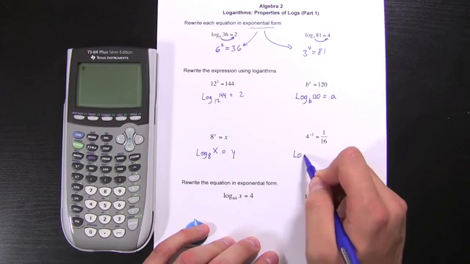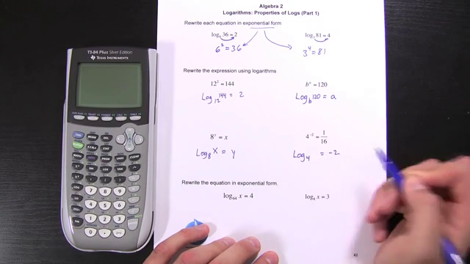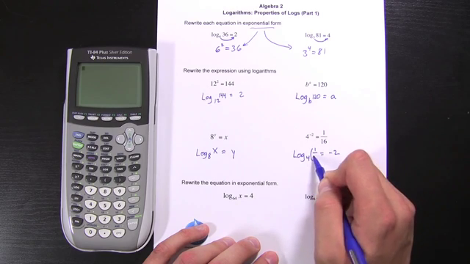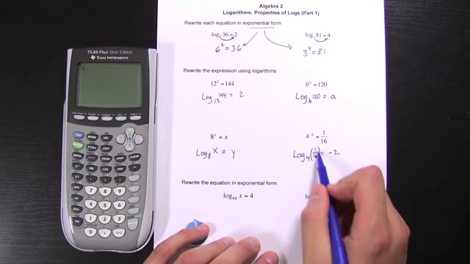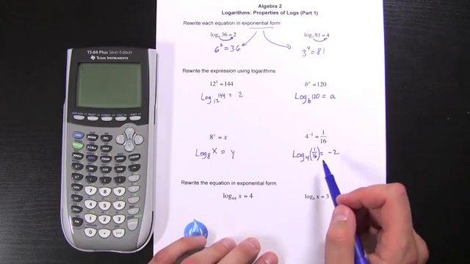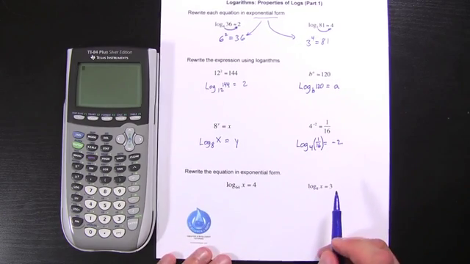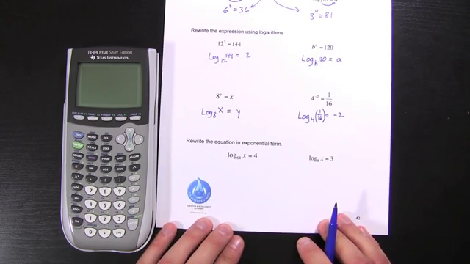So first, let's take the log base 4. We're going to separate that negative 2 over there. And then I'm going to put that 1/16 in the middle and just put parentheses around it just to be sure that this guy's by itself. Okay? So that's a way that we can rewrite the expression using logarithms there. All right. So those are the first couple of examples. I got 2 more for you on this page.